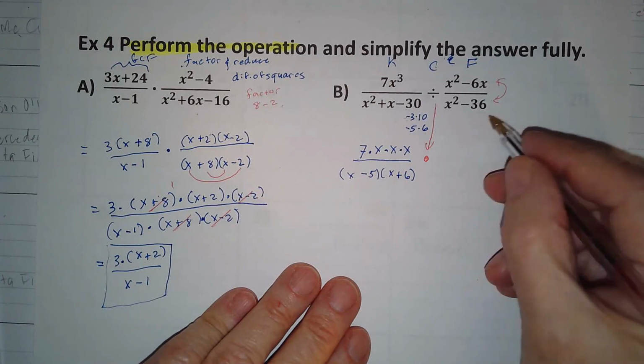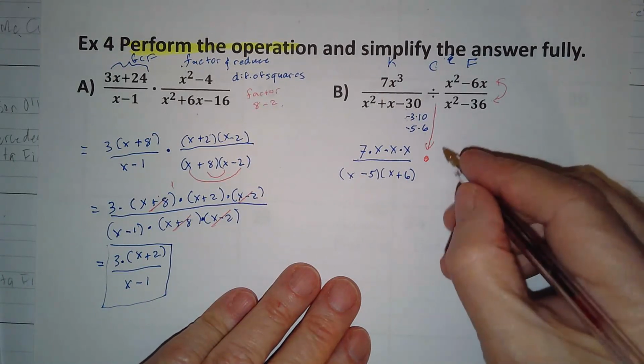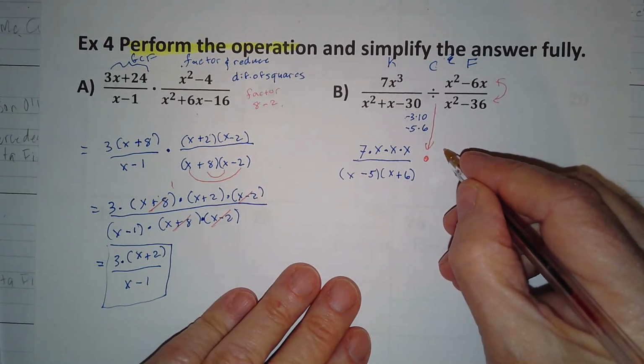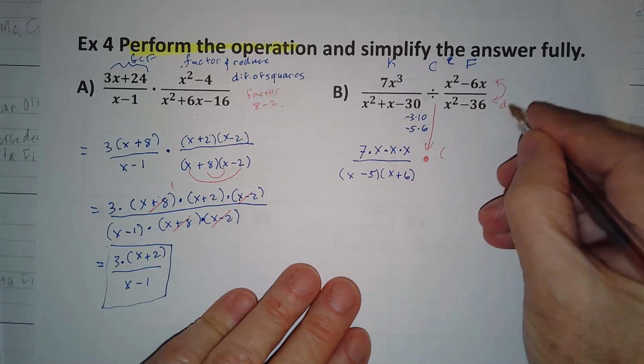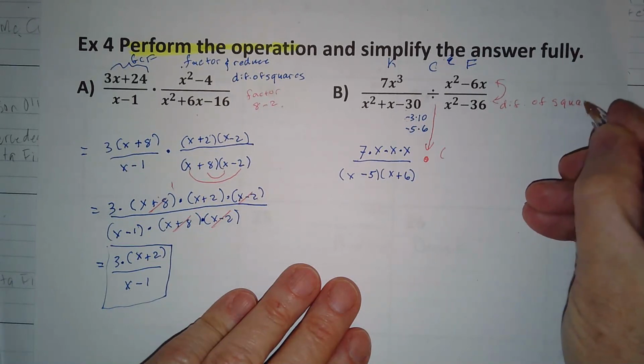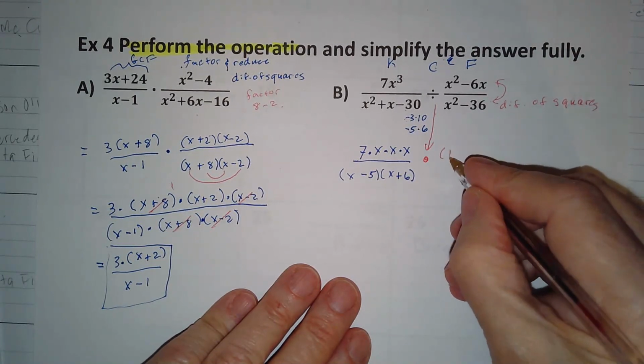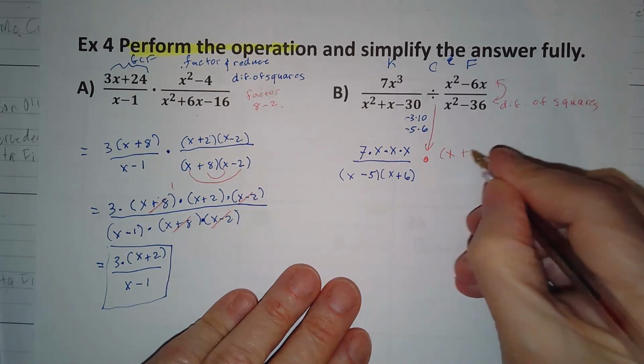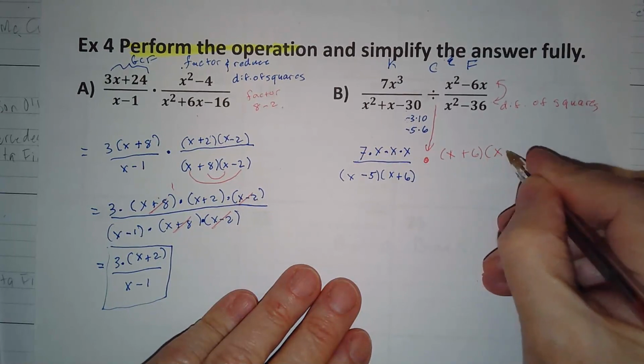Now, this is difference of squares, right? So we can just set this up as x plus 6 times x minus 6.